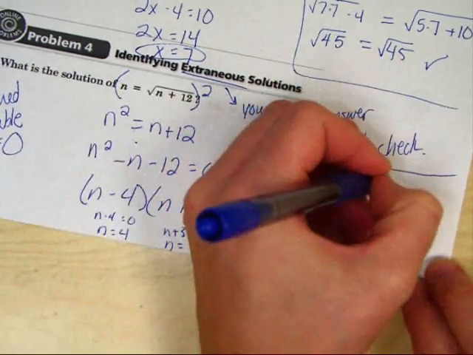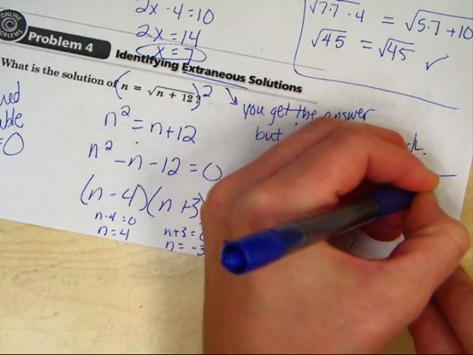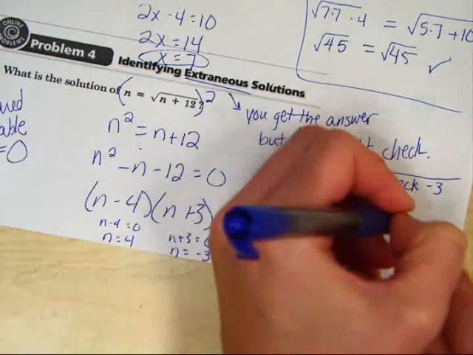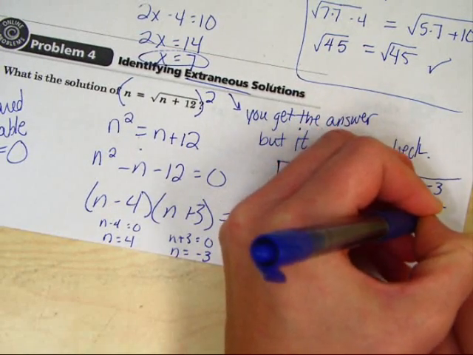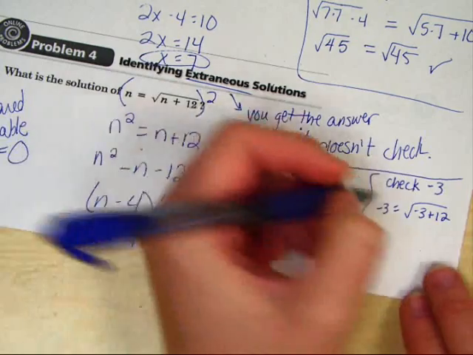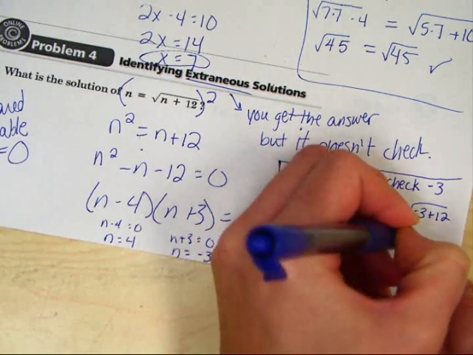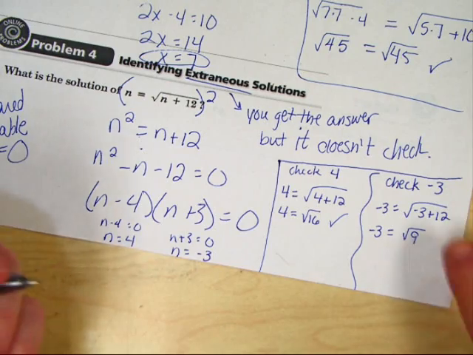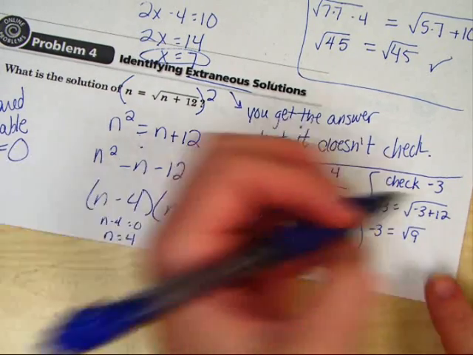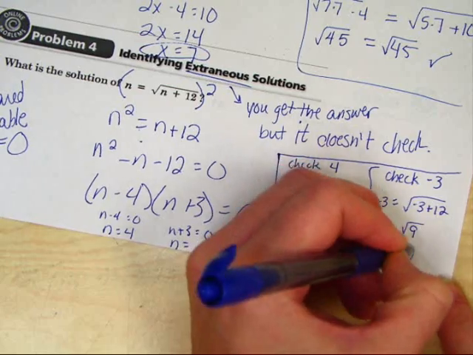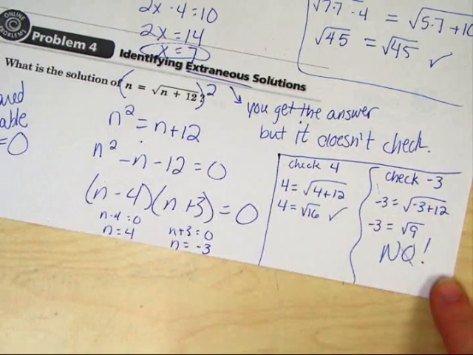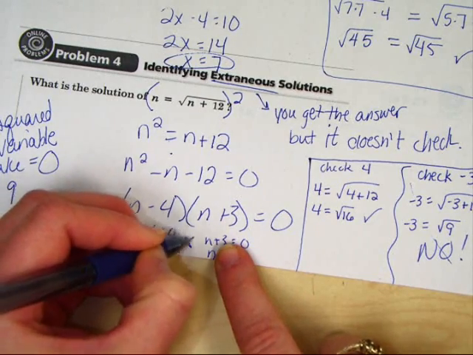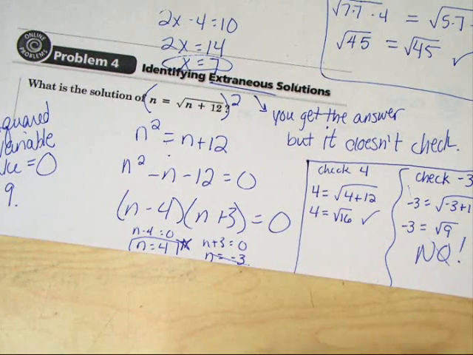Now we need to check negative 3. So we're going to do, does negative 3 equal the square root of negative 3 plus 12? That's like asking, does negative 3 equal the square root of 9? No. The square root of 9, okay, see how it's a positive there? The square root of 9 is a positive 3. This does not work. Our answer is only 4, not negative 3.